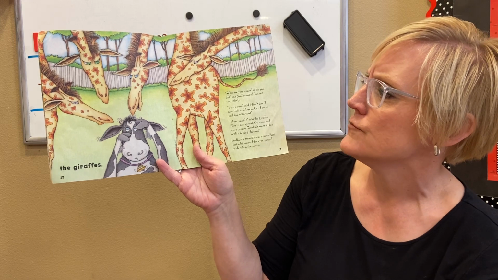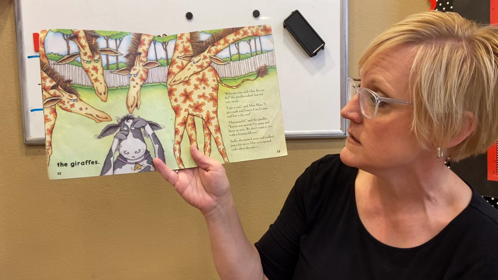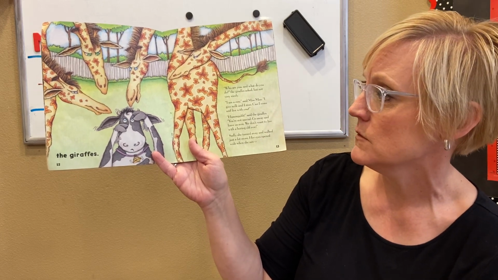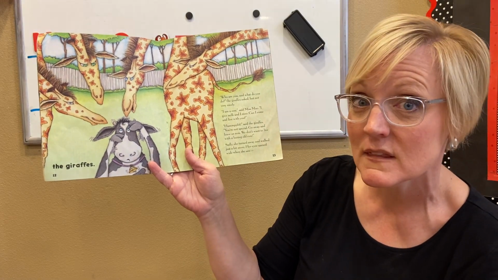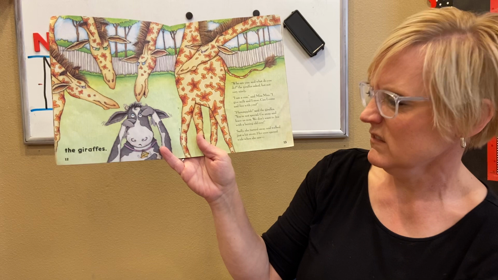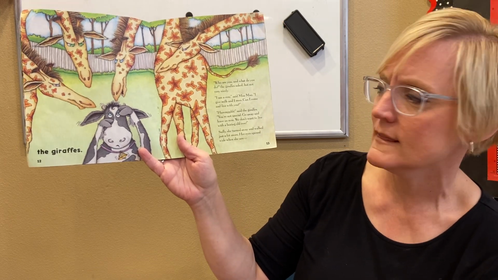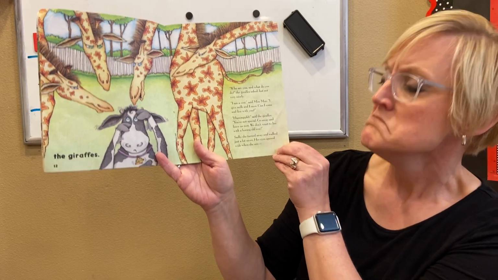"Who are you and what do you do?" the giraffes asked, but not very nicely. "I am a cow," said Miss Moo. "I give milk and I moo. Can I come and live with you?" Said the giraffes, "You're not special. Go away and leave us now. We don't want to live with a boring old cow."